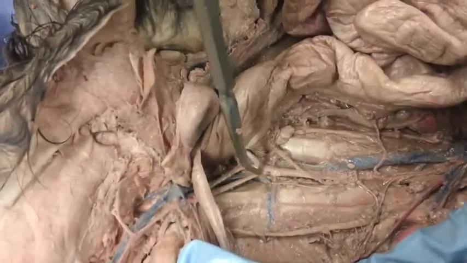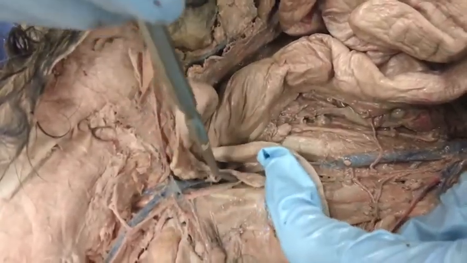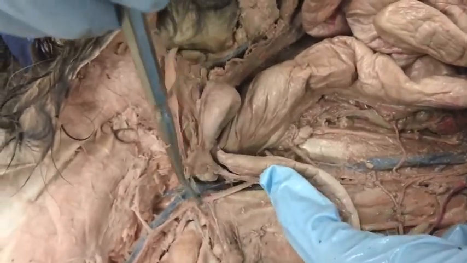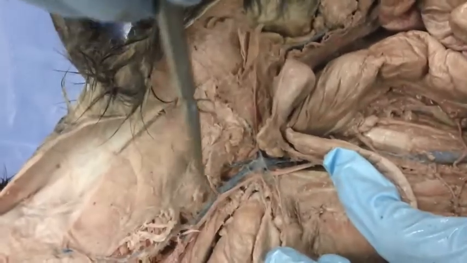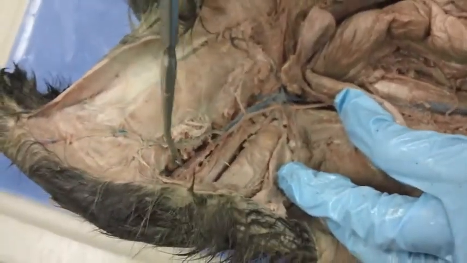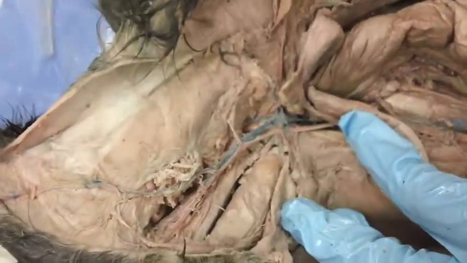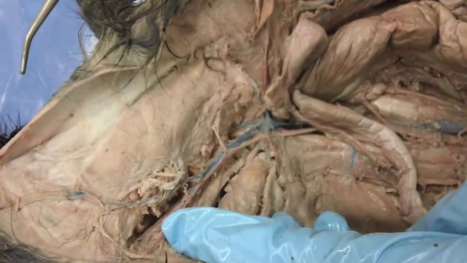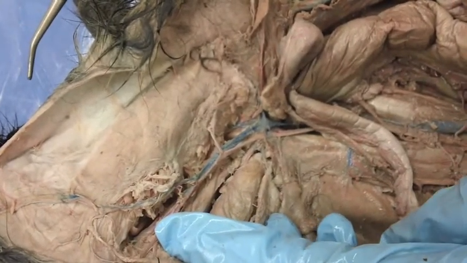So if we follow the external iliac artery, this is the left external iliac artery, we'll find the femoral artery. And then once we get to the popliteal region, this will be the left popliteal artery. Is that all of them? Mm-hmm.